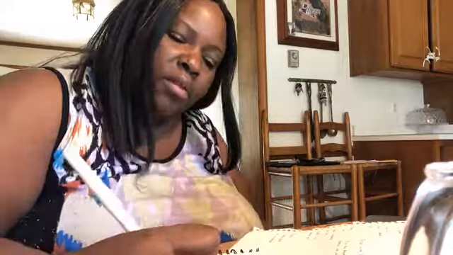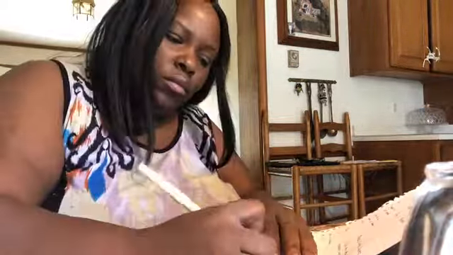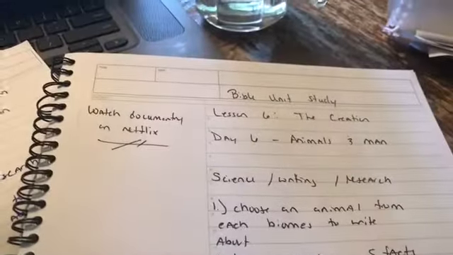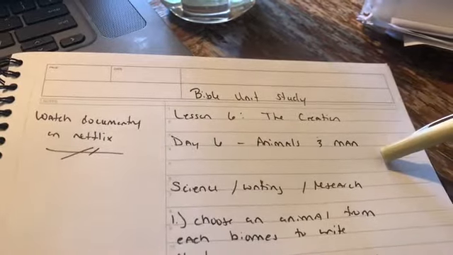All right, so now we're on day 3 of our planning for this week. I'm just writing down some notes again to figure out how I can incorporate art, history, science, and geography into our Bible unit study. Right now, I'm working on day 6 of our Bible unit study. On this day, God created the animals and man.